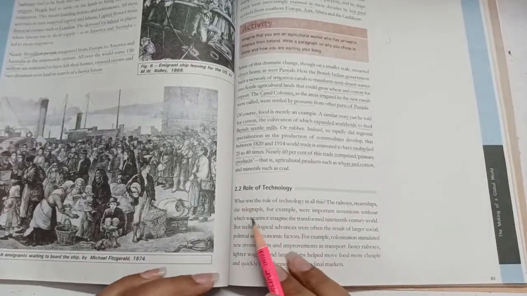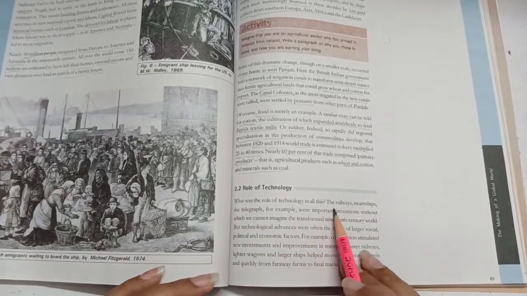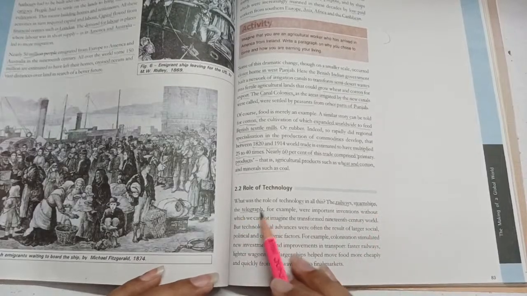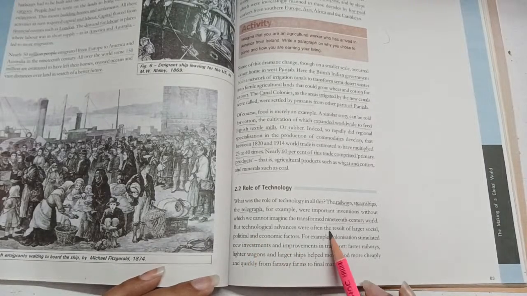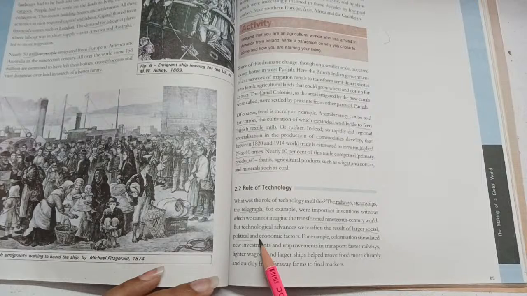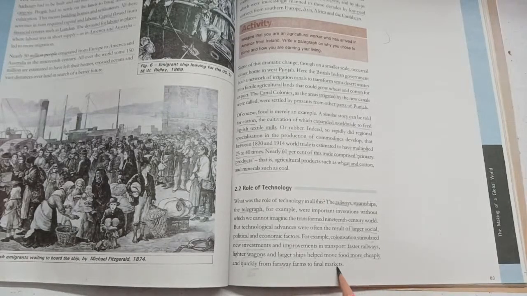Role of technology. What was the role of technology in all this? The railways, steamships, the telegraphs, for example, were important inventions without which we cannot imagine the transformed 19th century world. But technological advances were often the result of larger social, political, and economic factors. For example, colonization stimulated new investments and improvements in transport. Faster railways, lighter wagons, and larger ships helped move food more cheaply and quickly from faraway farms to final markets.